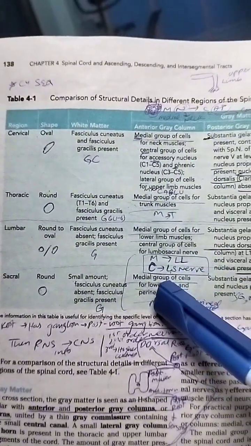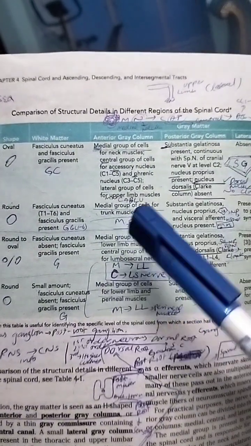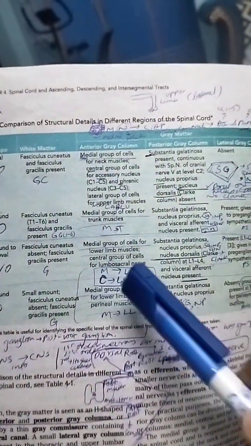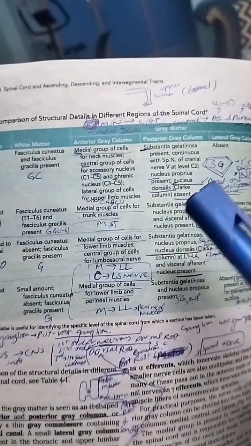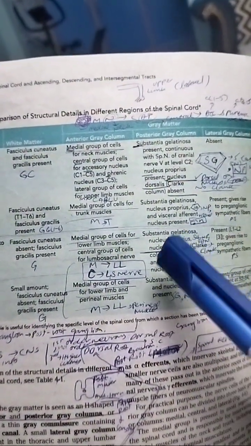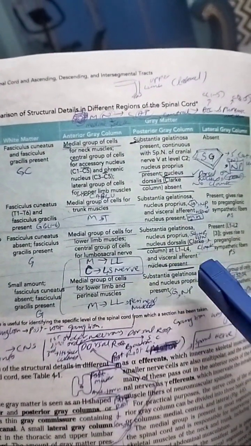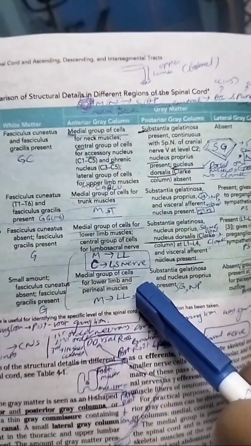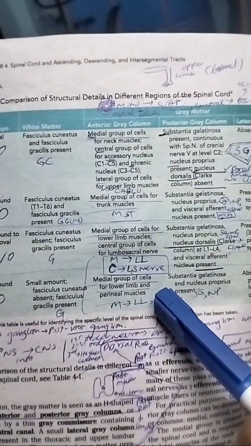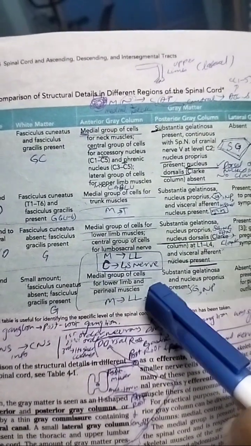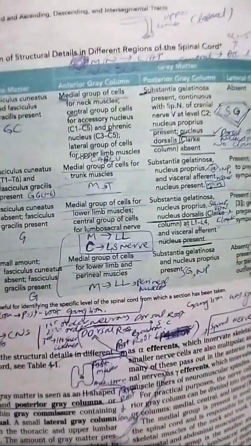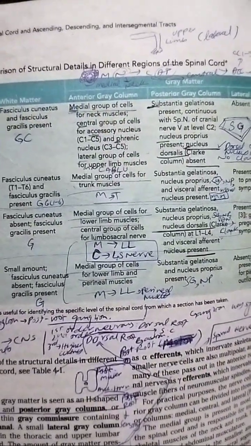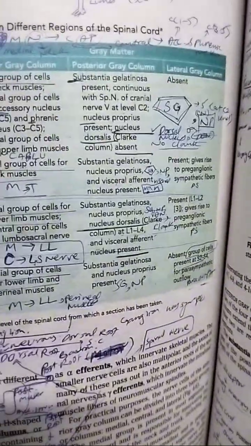Now let's talk about the lumbar region. For the lumbar region, I want you to remember MLL and CLS. So MLL refers to the medial group of cells are going to give rise to lower limb muscles, and the central group of cells are going to give rise to the lumbosacral nerve. All right. Now let's talk about the sacral segment. So for the sacral segment, I want you to remember medial group of cells are going to give rise to LL, M is going to give rise to LL, which are the lower limb muscles as well as the perineal muscles.